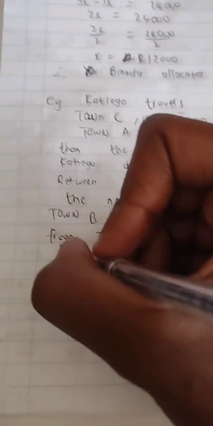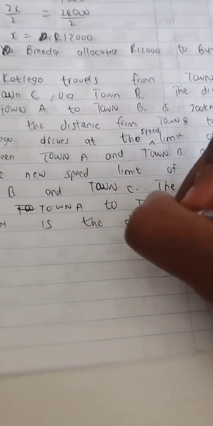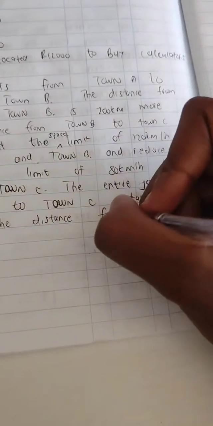What is the distance from town A to town C?